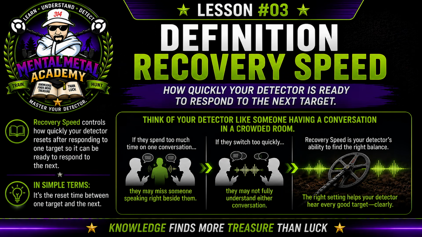Recovery speed controls how quickly your detector resets after responding to one target before it's ready to respond to the next. Think of your detector like someone listening to a conversation in a crowded room. If they spend too much time listening to one voice, they may miss someone speaking right beside them. If they switch too quickly, they may not fully understand either conversation. Your detector works the same way. Recovery speed determines how quickly it moves from one target to the next.